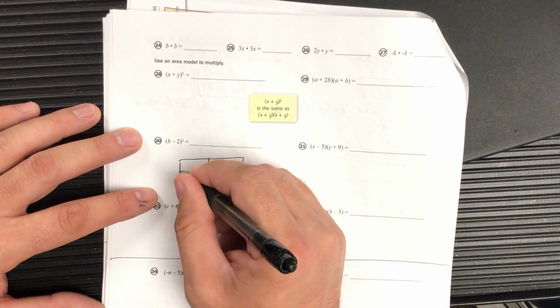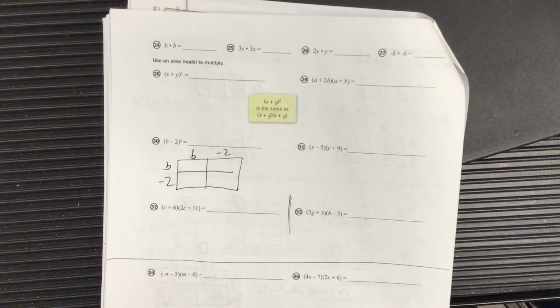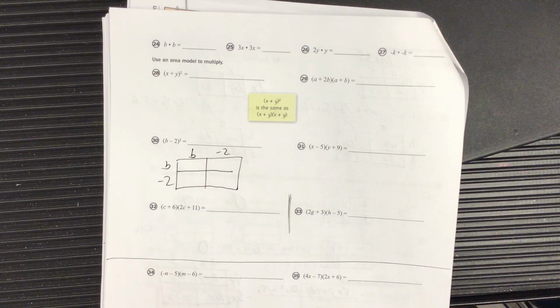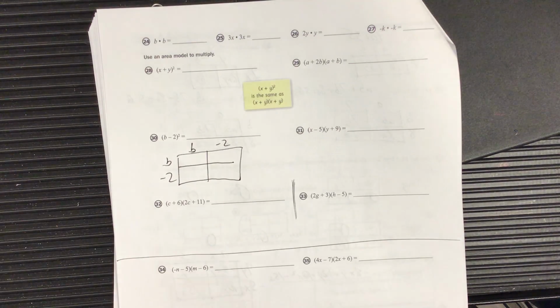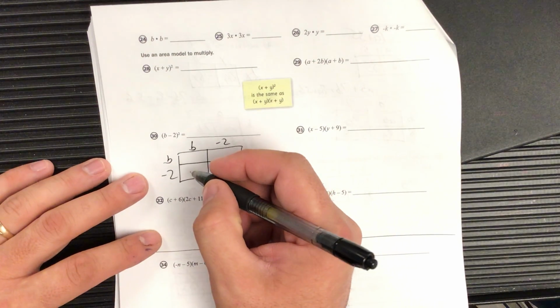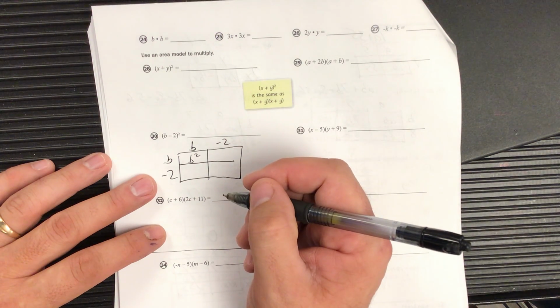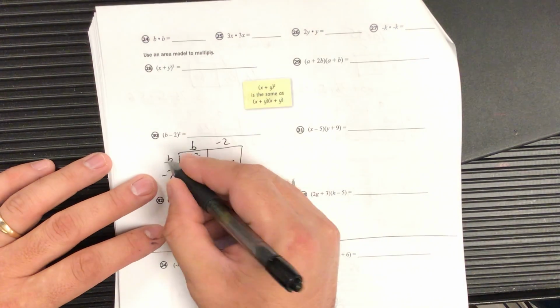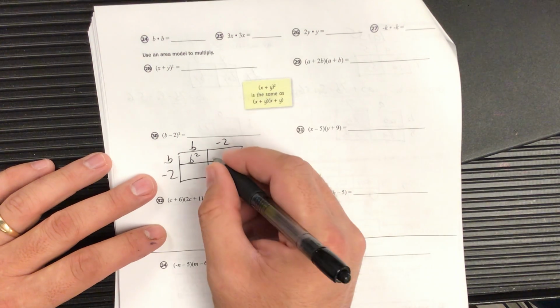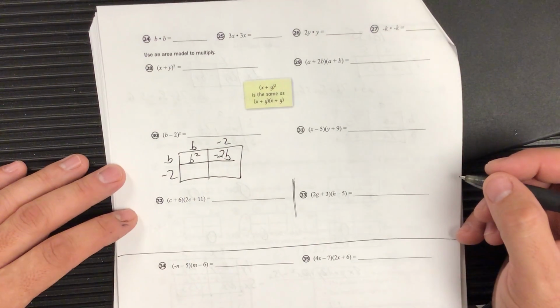You have a B minus 2 and a B minus 2. Now, just to review, remember if you have the exact same thing with opposite signs, we're not going to have a middle term, and sometimes there's going to be things to combine, like terms. But let's try it. B times B. B squared. Yep. Negative 2 times B. Negative 2B. Number first, remember.